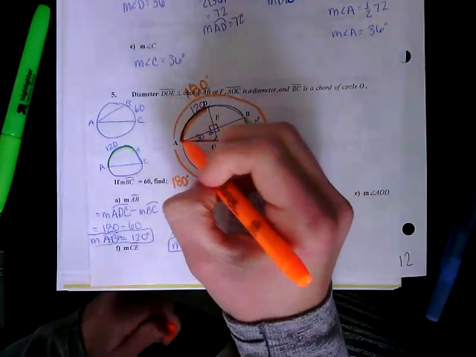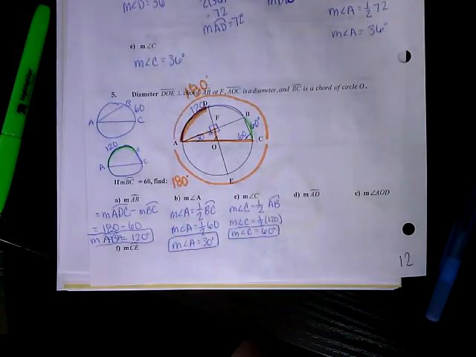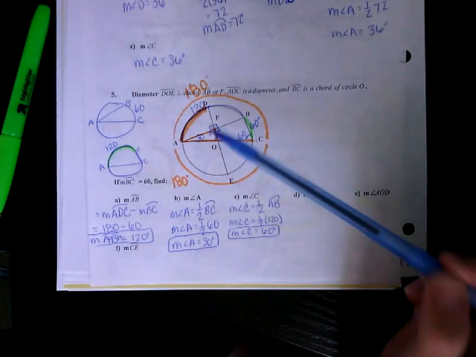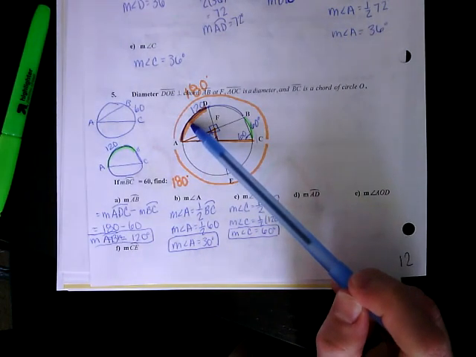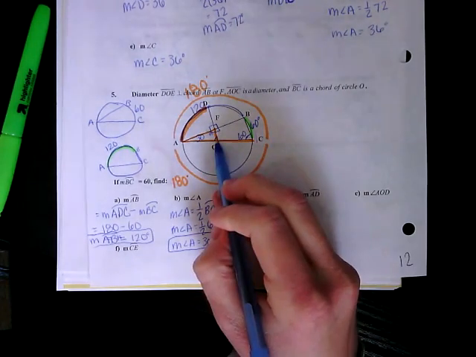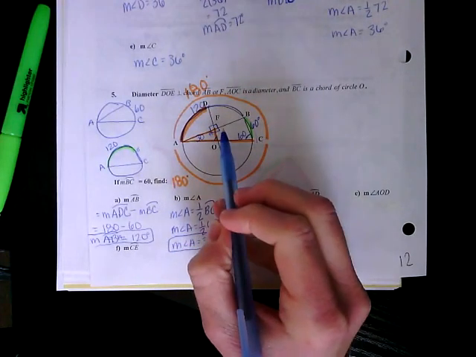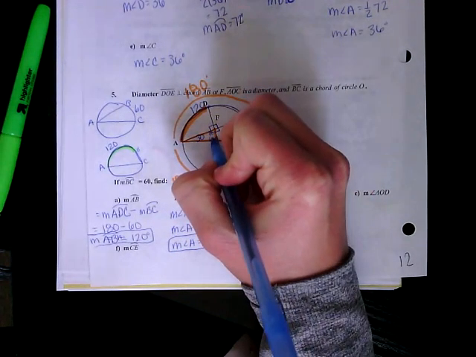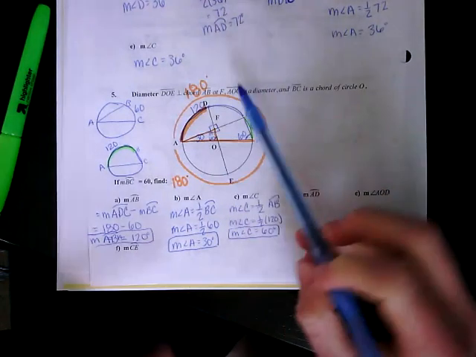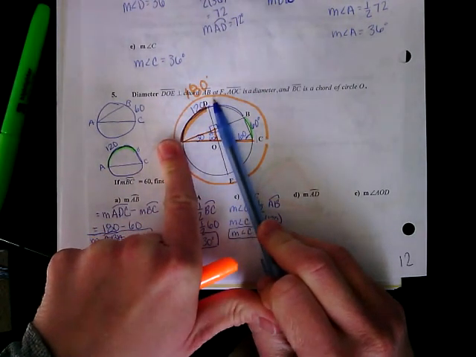This is a little triangle right here, right? So the angles in that little triangle add up to 180. If we find the measure of this central angle, we can find the measure of this arc. So the measure of the central angle is 60, because 180 minus 120 is 60. So the measure of this is 60. Remember, the measure of the arc is equal to its central angle.